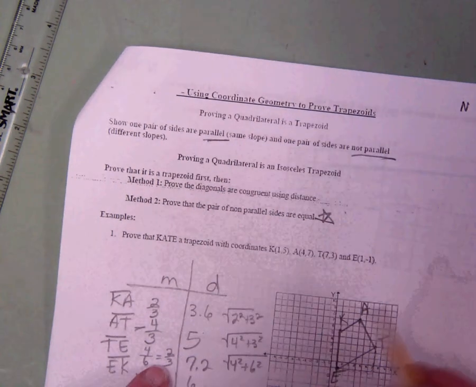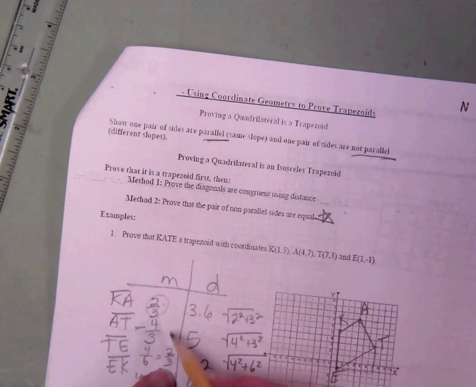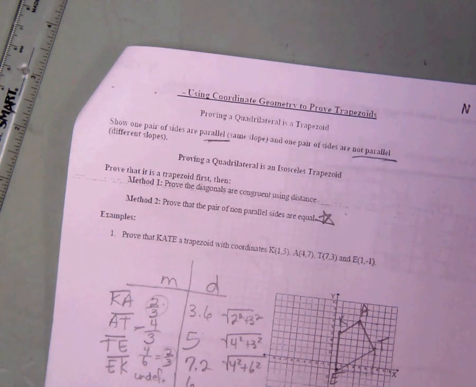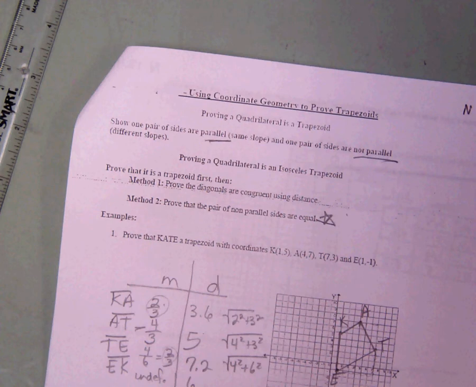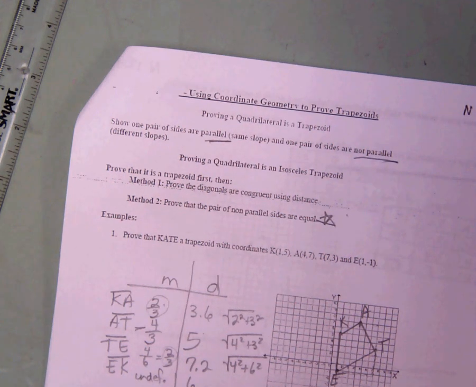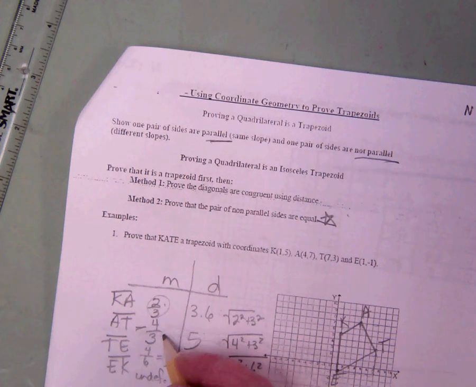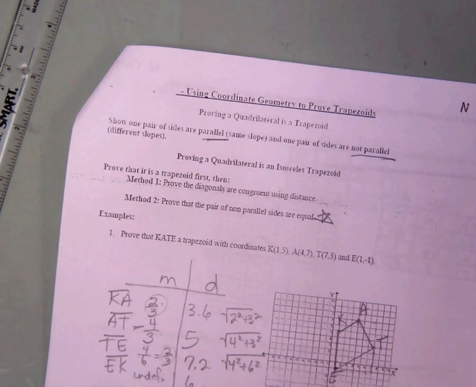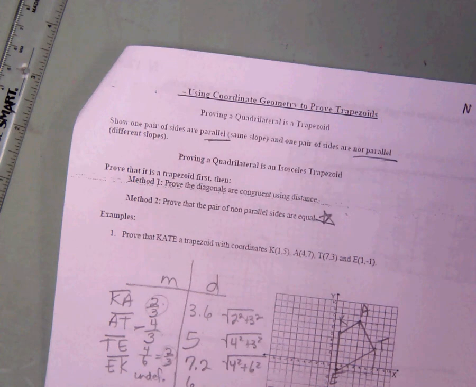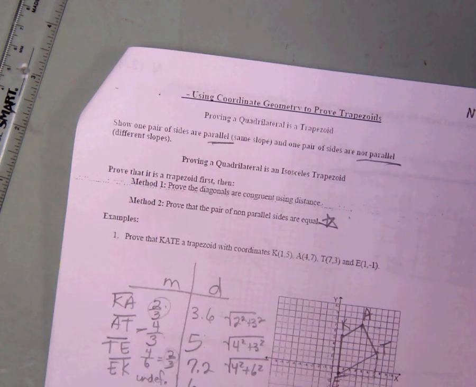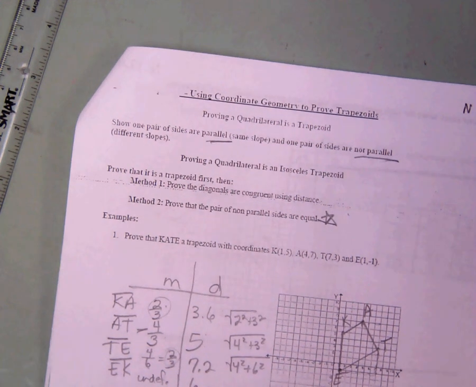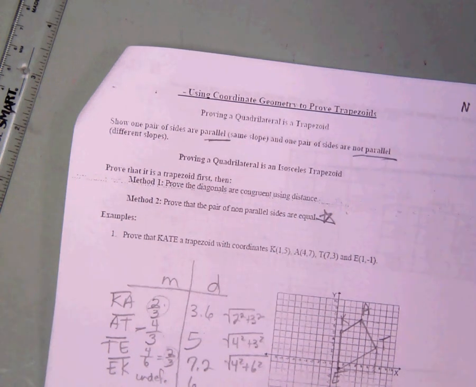These two have the same slope, so we know that KA is parallel to TE. But we also know that AT is not parallel to EK. So we proved that it's a trapezoid, but it's not an isosceles trapezoid.